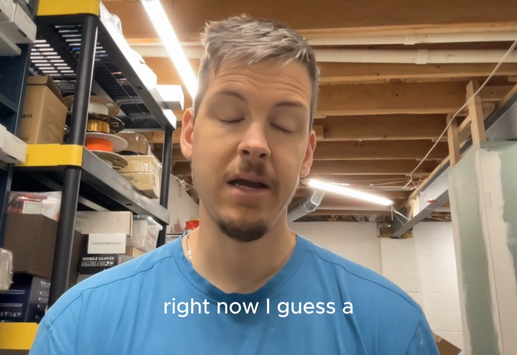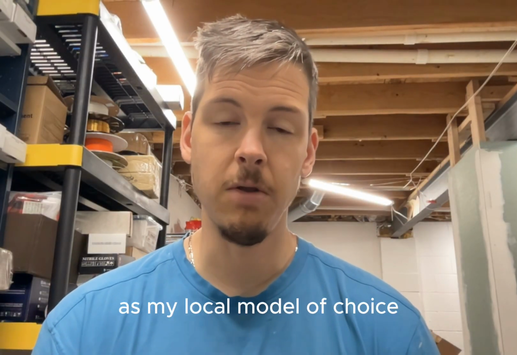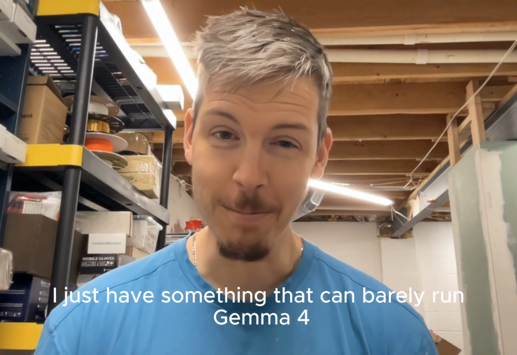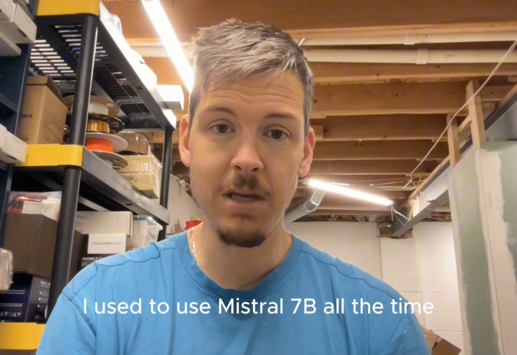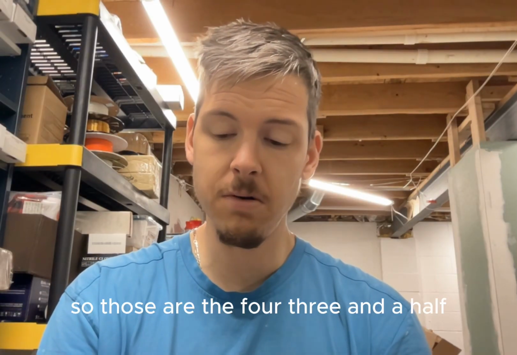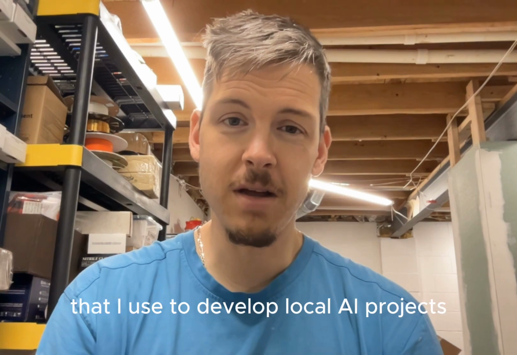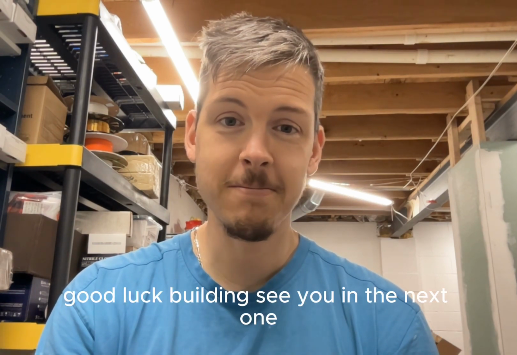Right now, I'm using Gemma 4 as my local model of choice, and it's the E2B. So I don't have a fancy rig. I just have something that can barely run Gemma 4, but that's a really good model. And there's other models. I used to use Mistral 7B all the time, and that was a great model too. So those are the three and a half pieces of software that I use to develop local AI projects. Good luck building. See you in the next one.